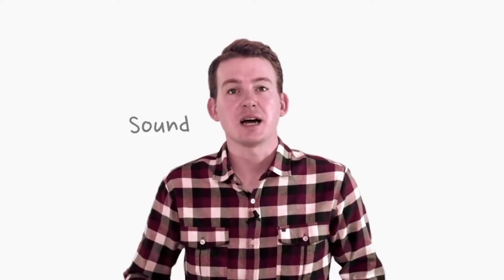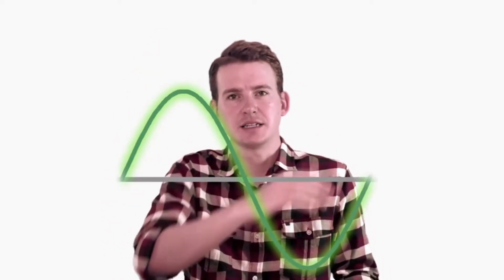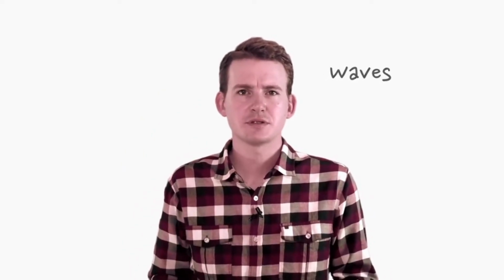Sound is basically vibrations, and we can represent sound using special diagrams that are kind of shaped like a mountain and a valley. And because these diagrams are shaped a little bit like mountains and valleys, we describe them as waves. Waves.